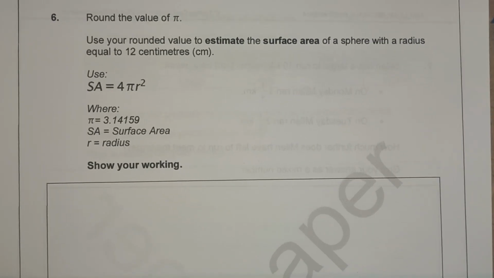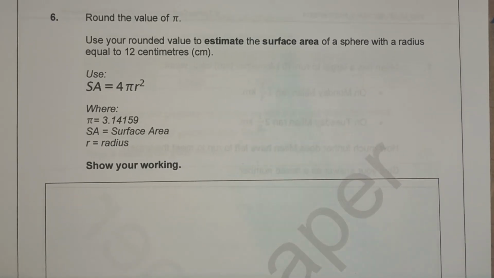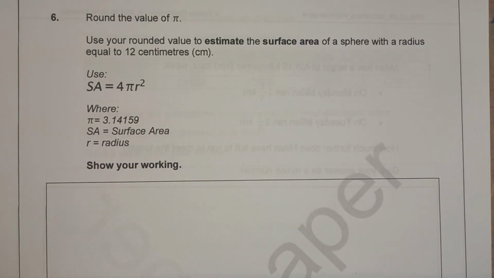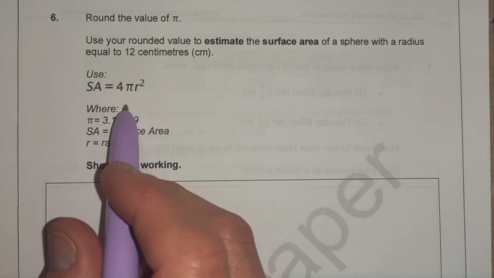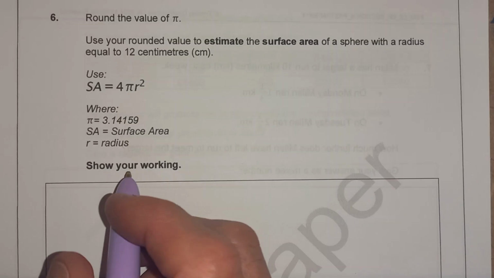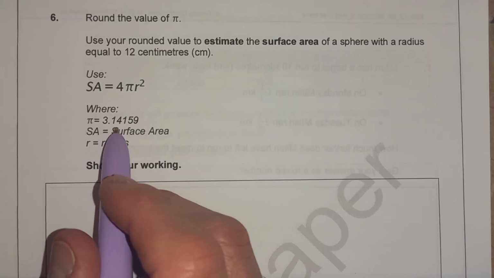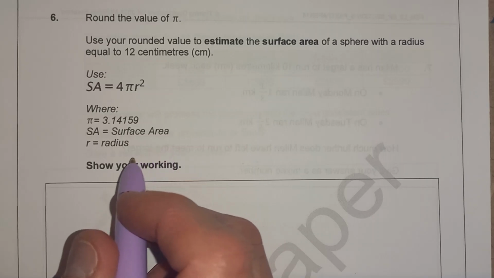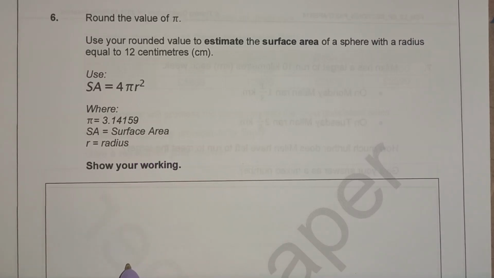Question 6. This is for 3 marks. Round the value of pi. Use your rounded value to estimate the surface area of a sphere with a radius equal to 12 cm. Use SA equals 4 pi r squared, where pi equals 3.14159, SA equals surface area, and r equals radius. And this wants us to show our working.